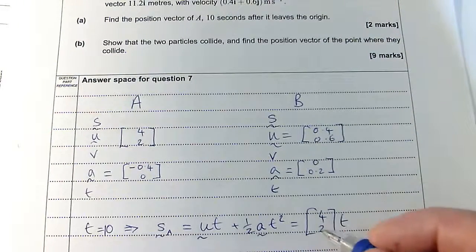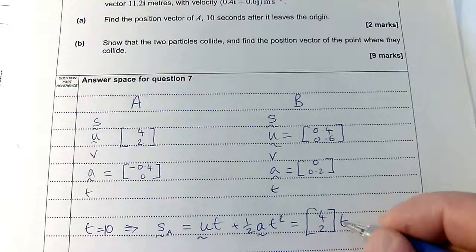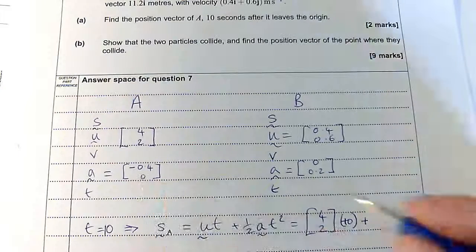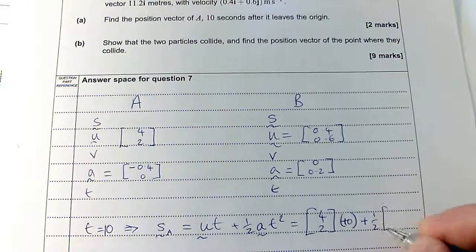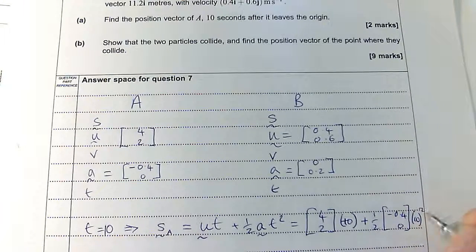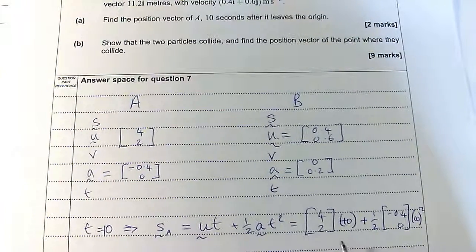So I've got the U times the time, and I can put in the time is 10. So 4, 2 times 10, plus half times the acceleration, half times minus 0.4, 0 times 10 squared. I just have to work all of that out.